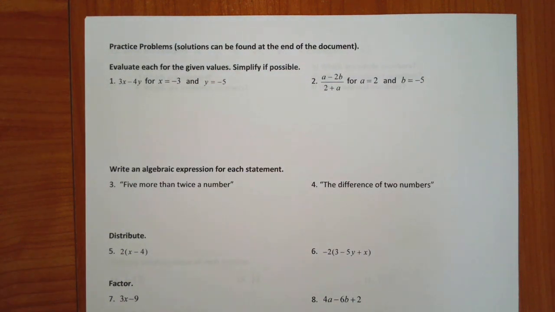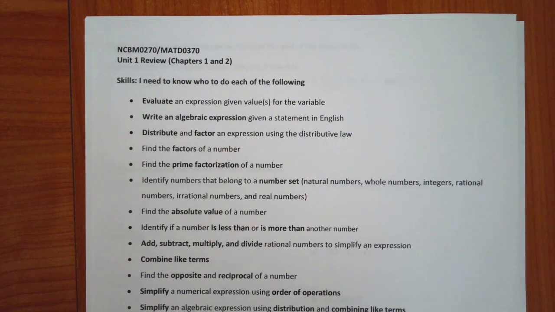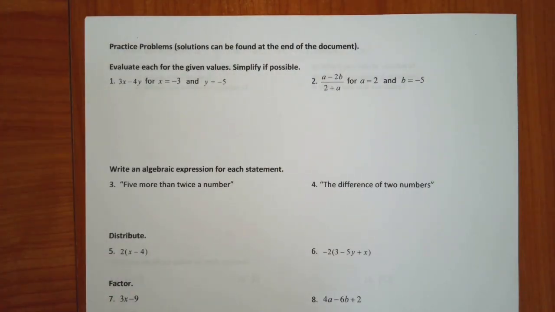Okay, let's do some review for this first test. We went over in class all of the things that you need to know how to do and the vocabulary that you need. So we're going to apply these now. The first thing we have to do is evaluate for the given values and simplify.